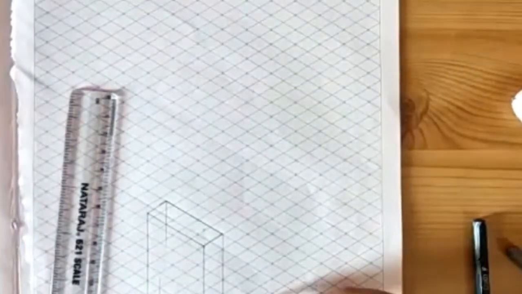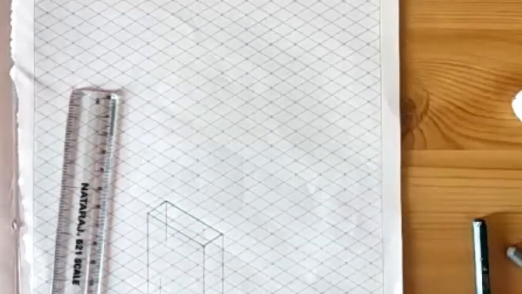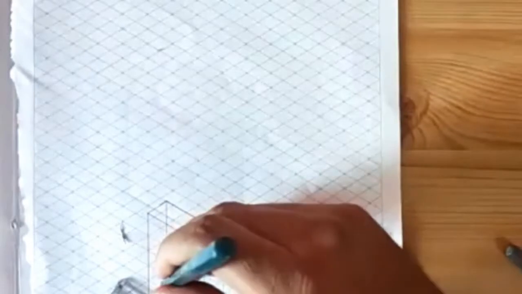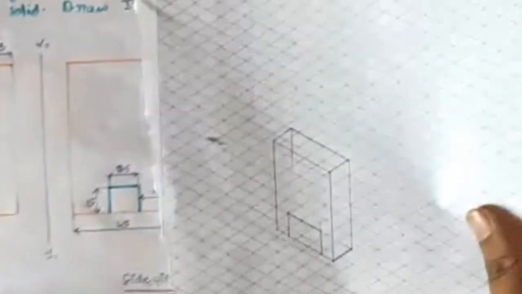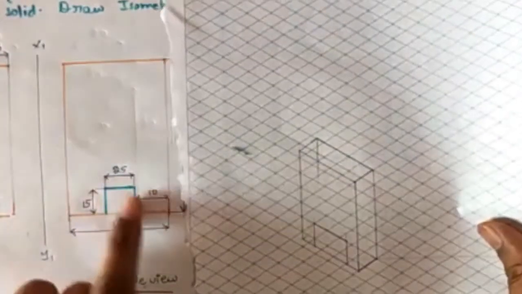Measure 15 in your compass and cut an arc. And you got the box. So this is the box which we have got. This is what we are supposed to draw.